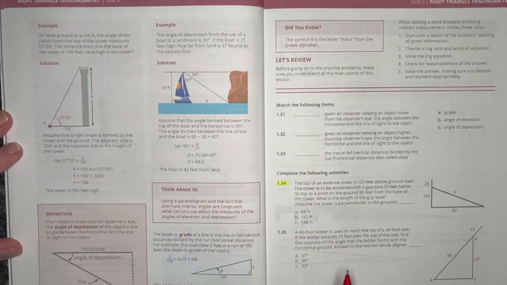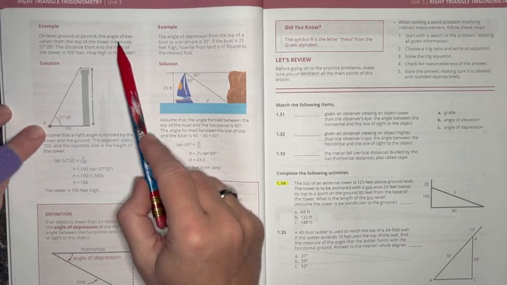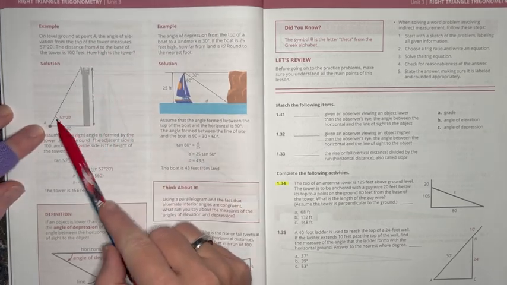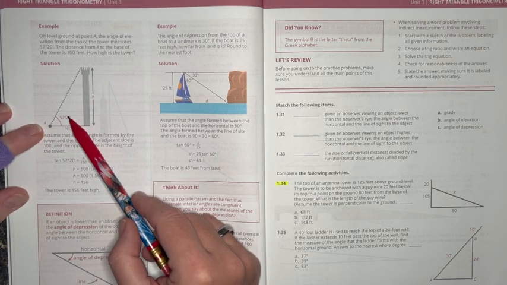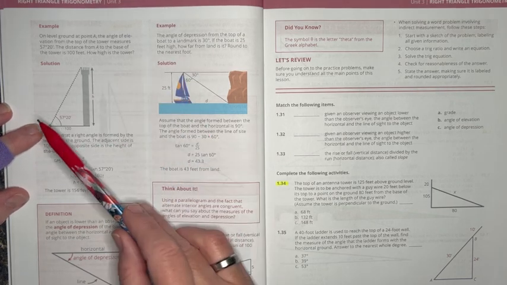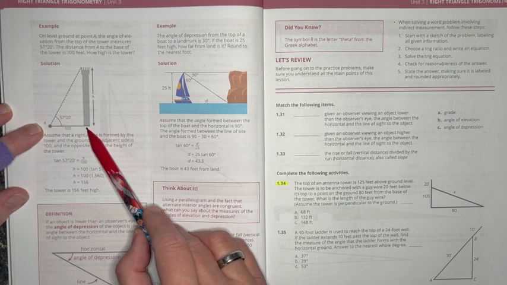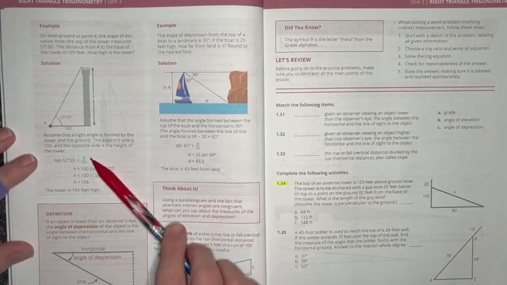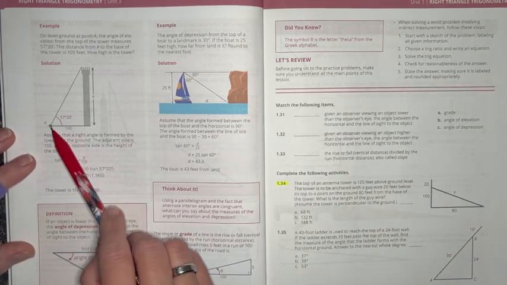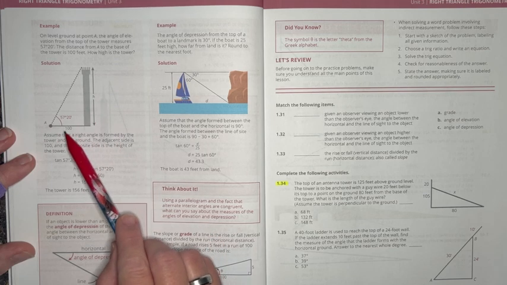The next example at the top of page 20 says on level ground at point A, the angle of elevation, so this angle here, from the top of the tower measures 57 degrees 20 minutes. The distance from point A to the base of the tower is 100 feet. How high is the tower? Okay. Again, they're setting up their equation for tangent, right? We're trying to find this. So it's opposite over adjacent.